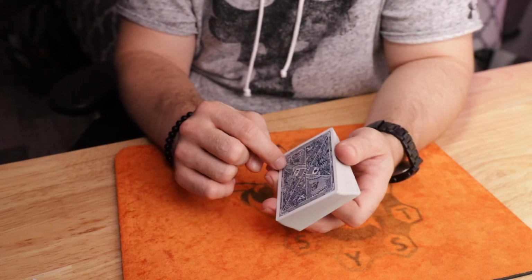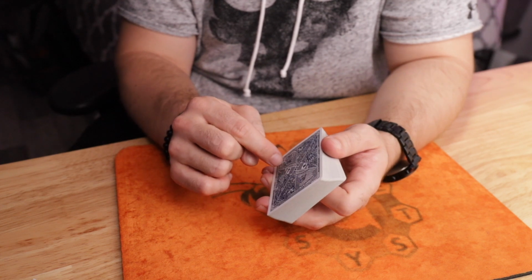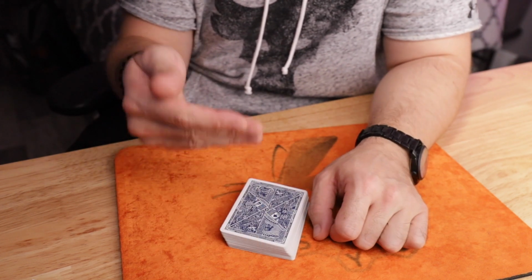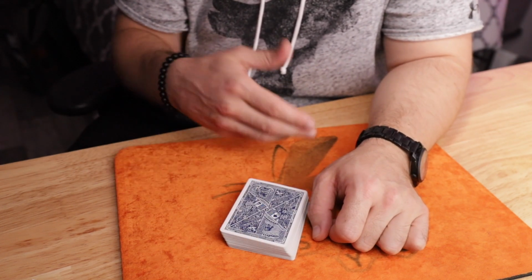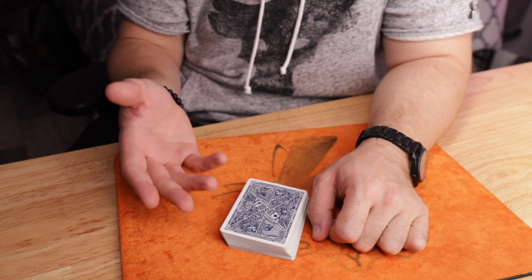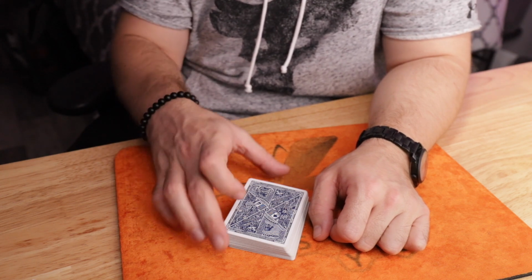So now let's talk about the actual first shuffle that we're doing here. This is beginning with the card on top of the deck. There's variations which begin in the middle, depending on how you have the card selected.